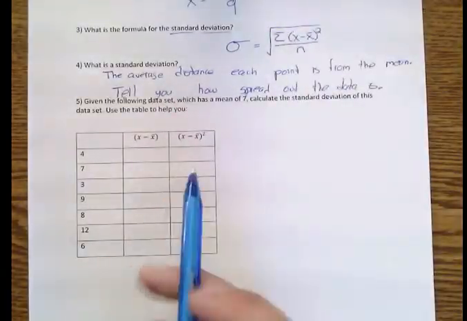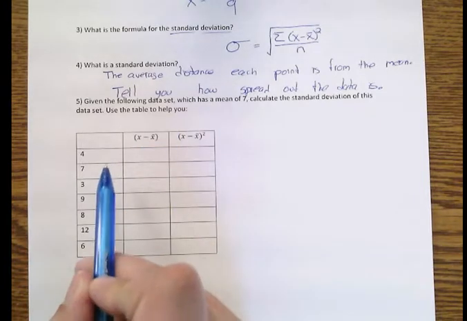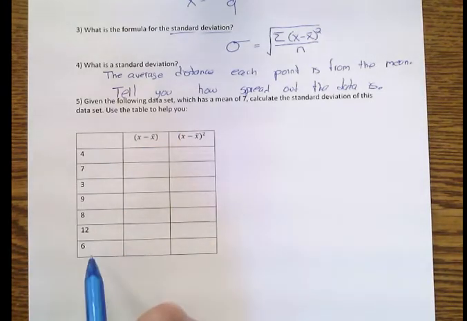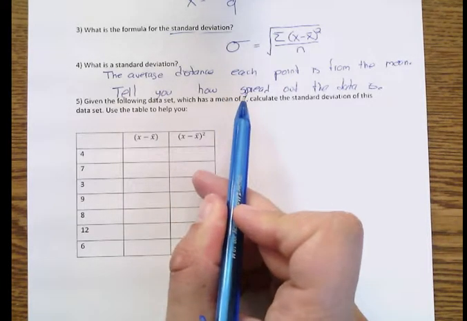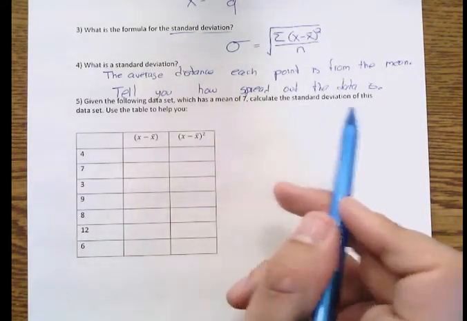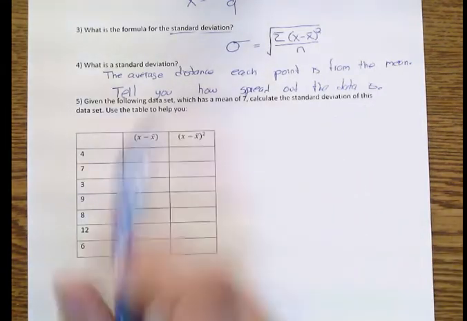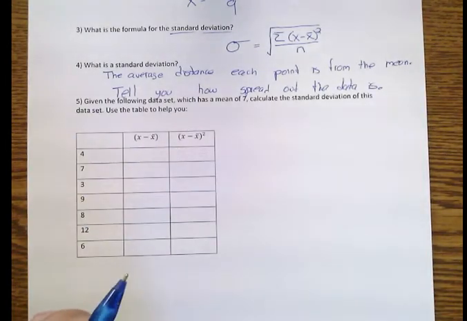So what I have down here is a data set: 4, 7, 3, 9, 8, 12, 6. And I'm telling you the average, or the mean, is 7. What we're going to do is calculate the standard deviation of this data set. We're going to use this table to help us get through it.